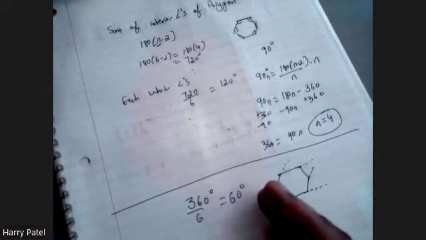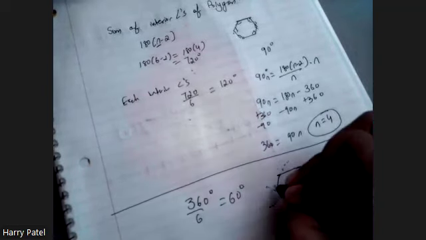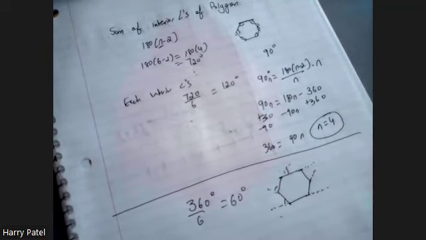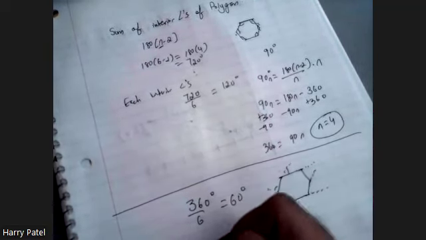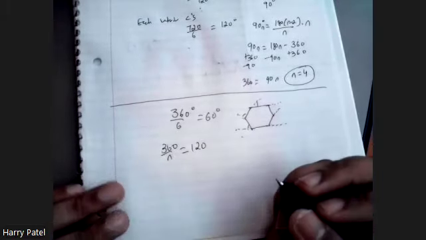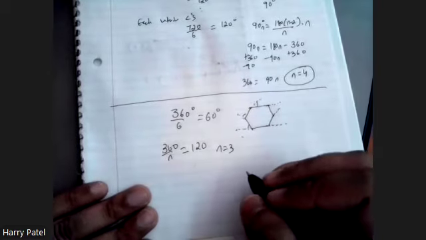Same thing, if you're given a measure of an exterior angle and you're asked to find how many sides there are, you can undo it, right? It will be 360 divided by n equals each measure. Let's say you're given 120, and you're asked to find what n is. Here, n will be 3 because it's a triangle. Okay?